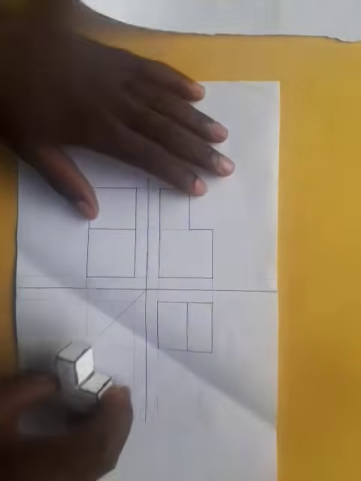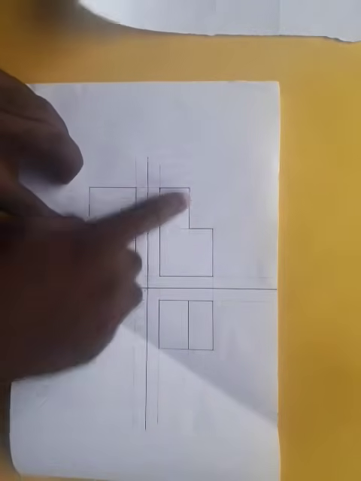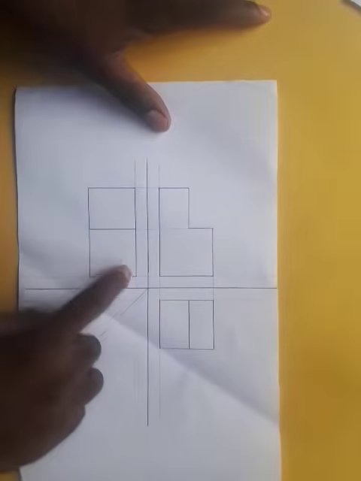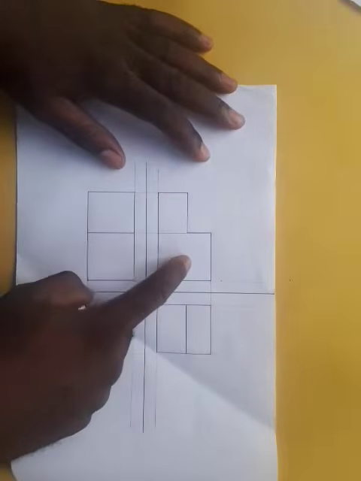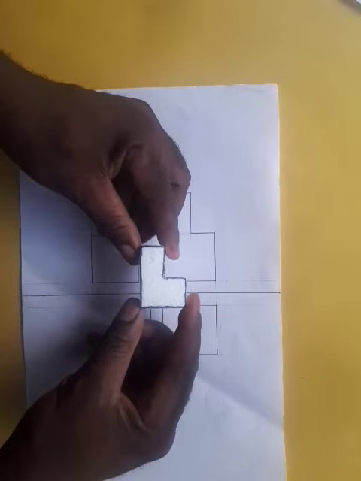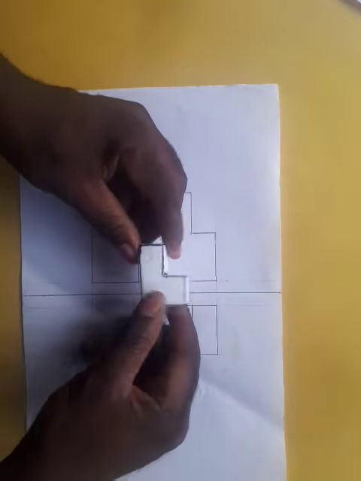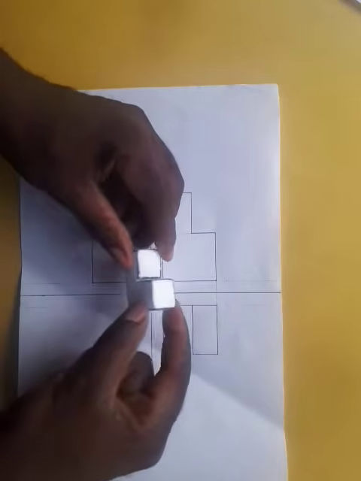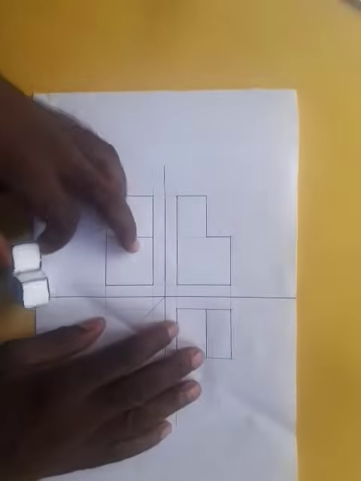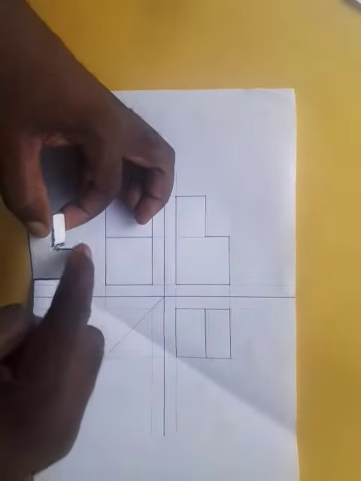What do you notice? You discover that all the parts in the front elevation connect with the end elevation and the plan. So you have to use thin lines to connect them. Look at this object very well. This is the front elevation. From the plan, you discover that this part corresponds with this part, so you use thin lines. This part here corresponds to this part. So they are connecting.